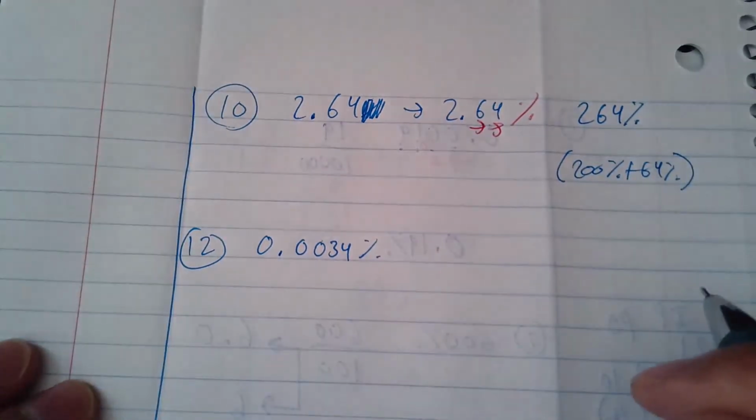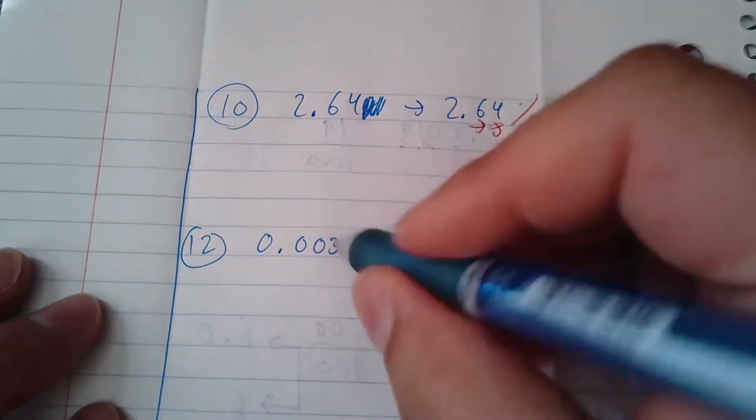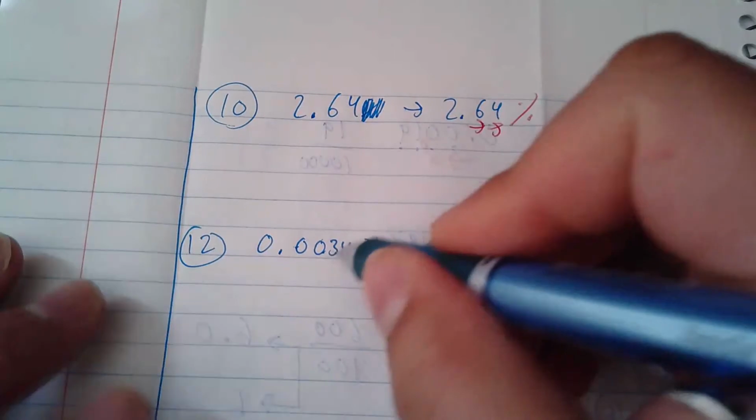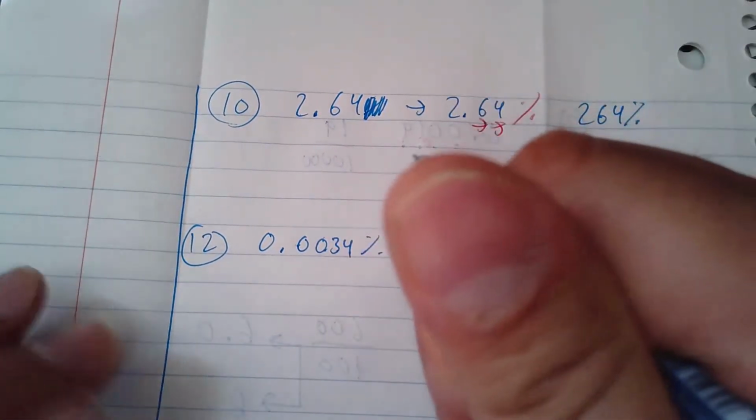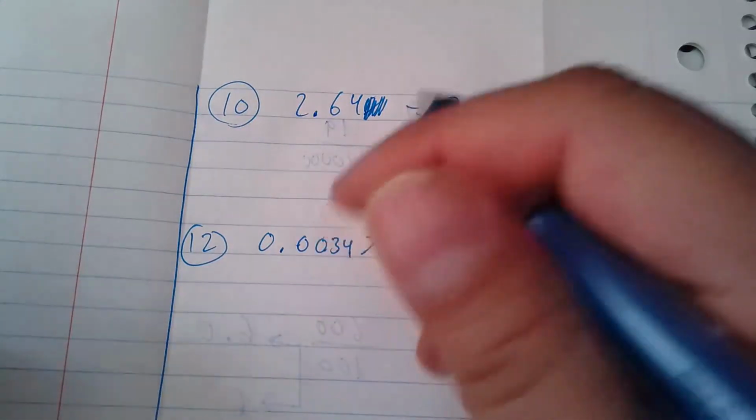0.0034%. Okay, you could change it to a fraction. Look where it stops. You'd say tenths, hundredths, thousandths, ten-thousandths, 34 ten-thousandths, and divide by 100 or divide till you get to the denominator being 100. But let's just keep it simple.